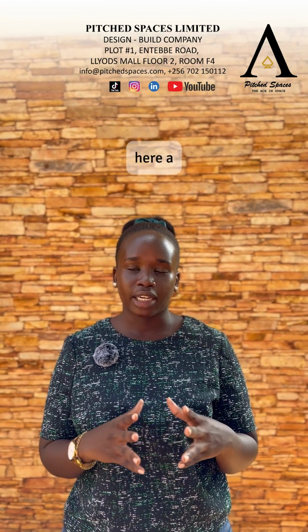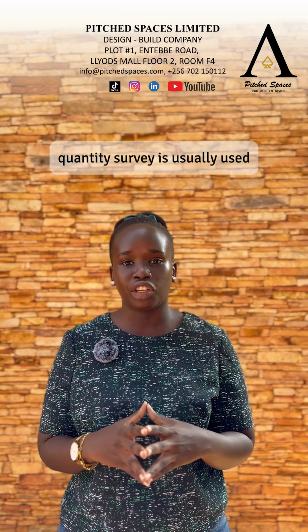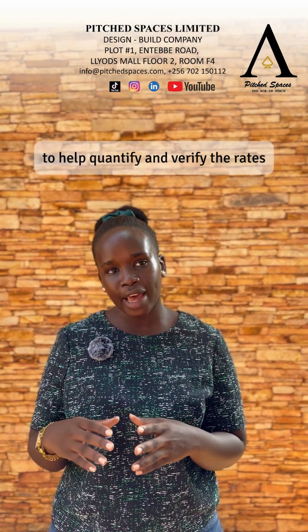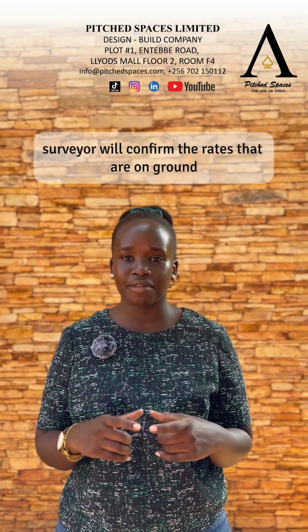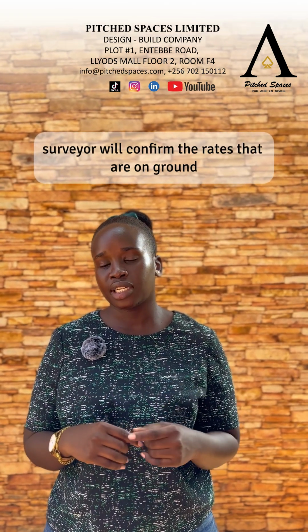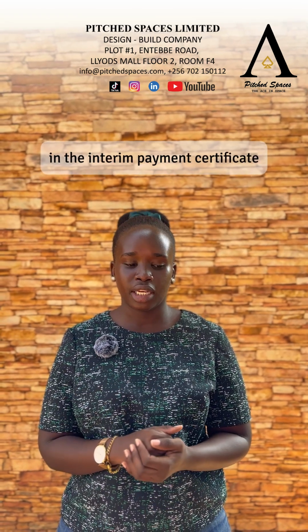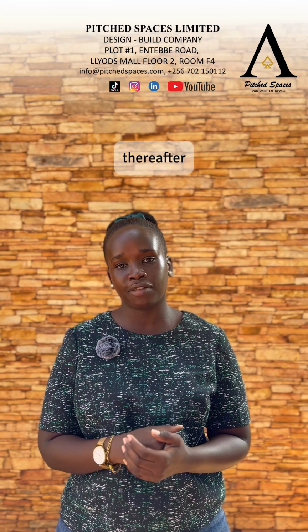Here, a quantity surveyor is usually used to help quantify and verify the rates that are provided by the contractor according to the agreed upon rates. So the quantity surveyor will confirm the rates that are on ground to the ones that were agreed upon in the interim payment certificate. Thereafter, the client will be able to advance the payment for the certificate provided.